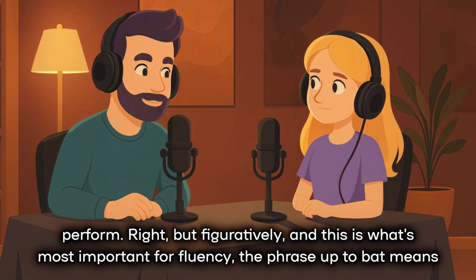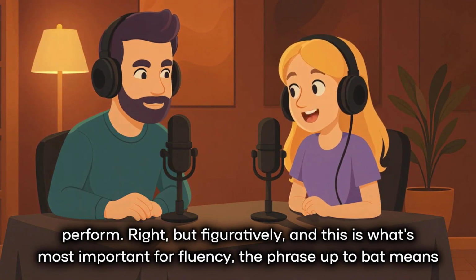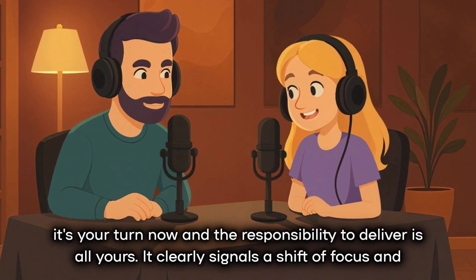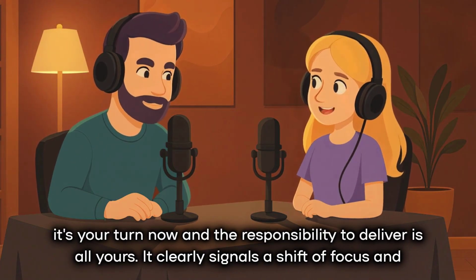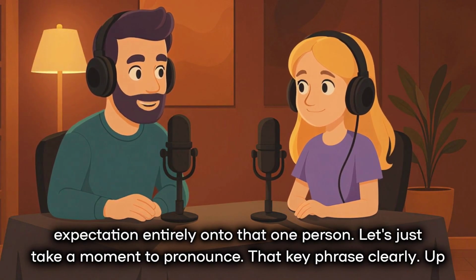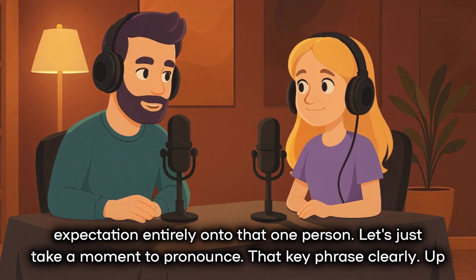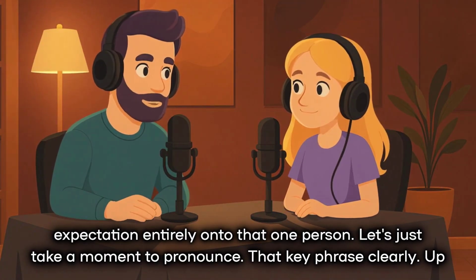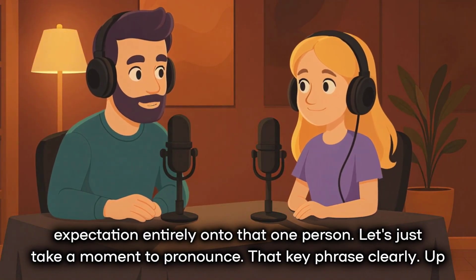Right, but figuratively, and this is what's most important for fluency, the phrase up to bat means it's your turn now, and the responsibility to deliver is all yours. It clearly signals a shift of focus and expectation entirely onto that one person. Let's just take a moment to pronounce that key phrase clearly. Up to bat. Up to bat.